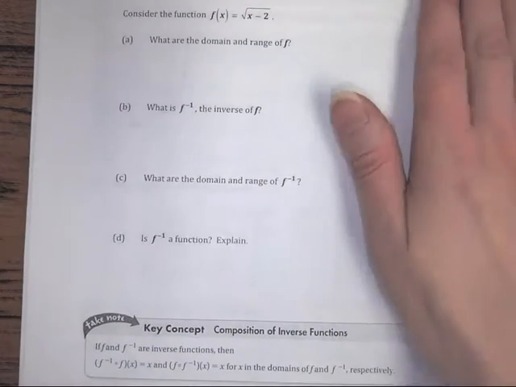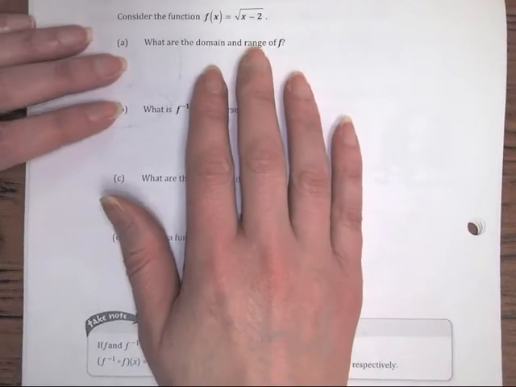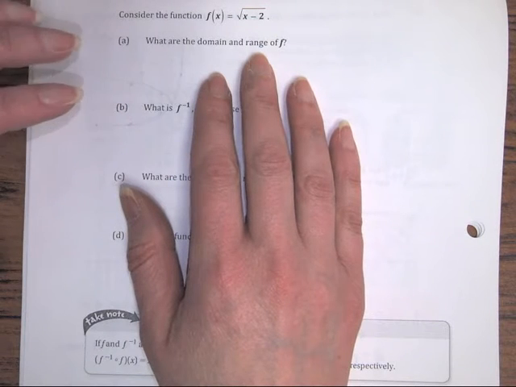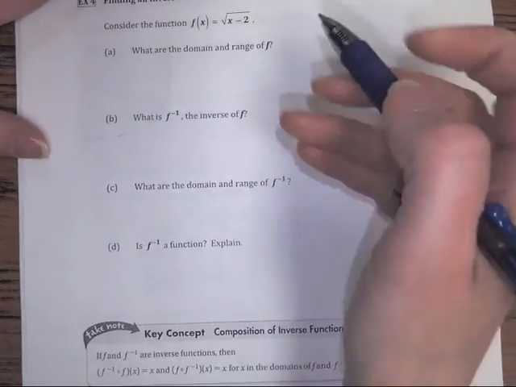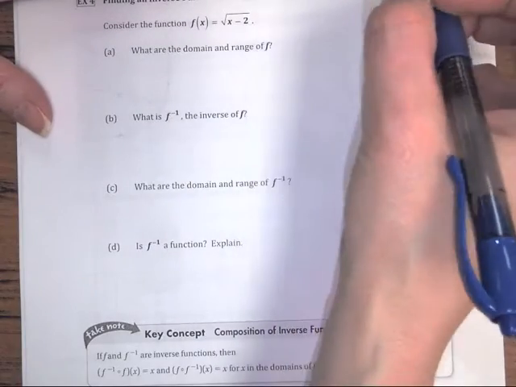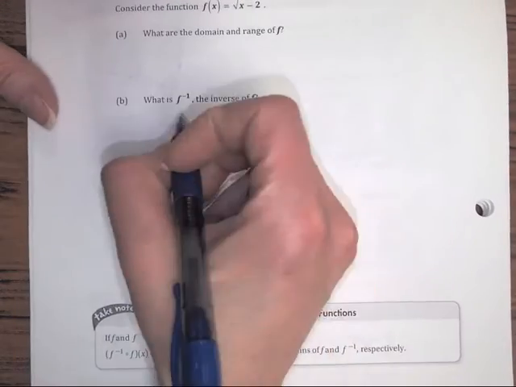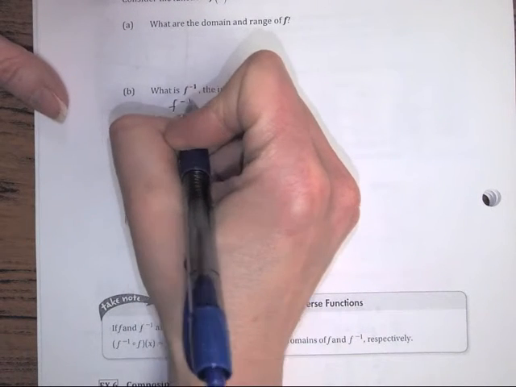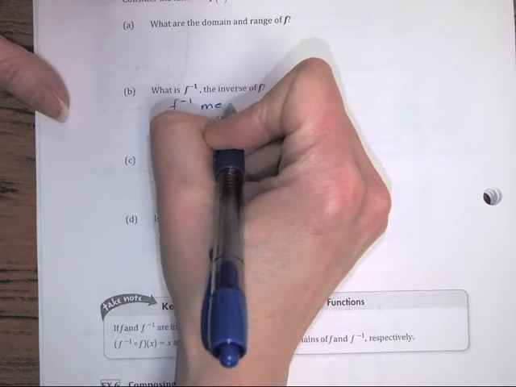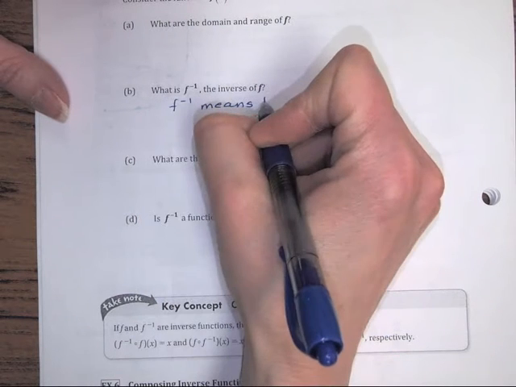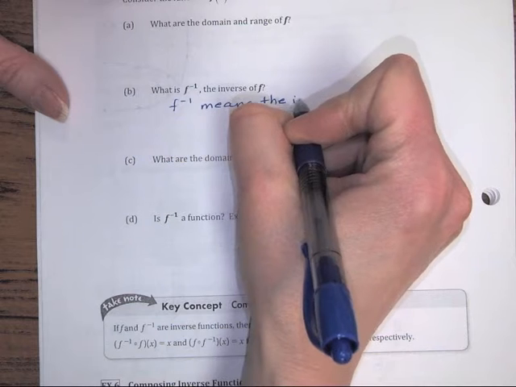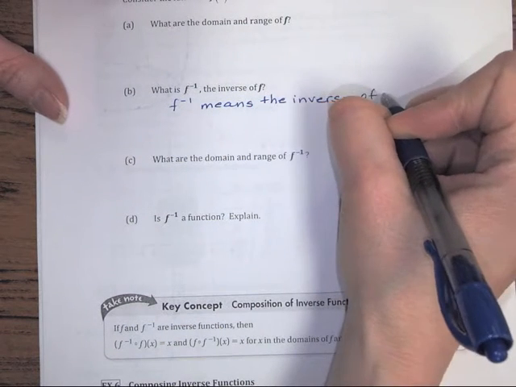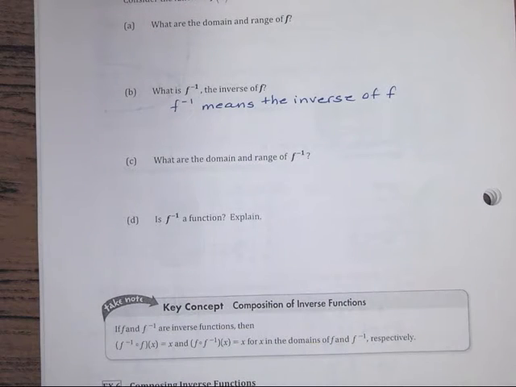Okay, so what we want to do with this is a radical function. We know that the inverse of this is a quadratic function. Let's find that inverse. F to the negative 1 means the inverse of f. So that's a notation thing.